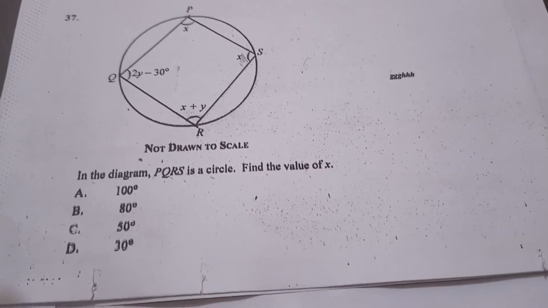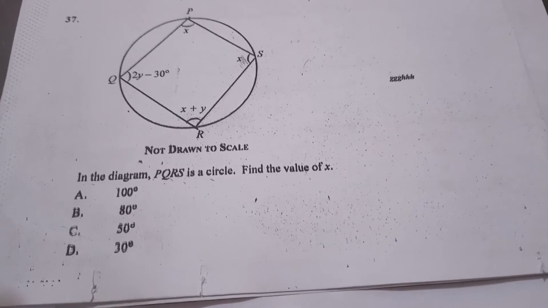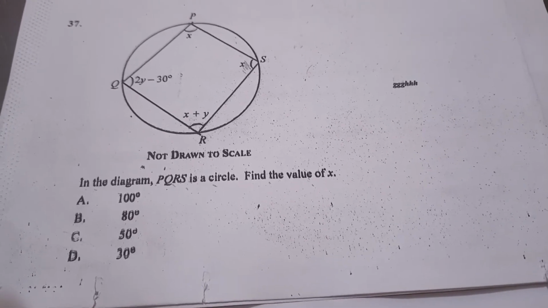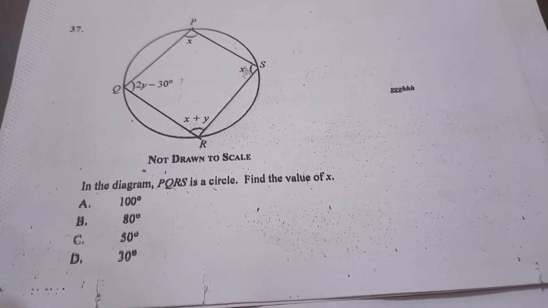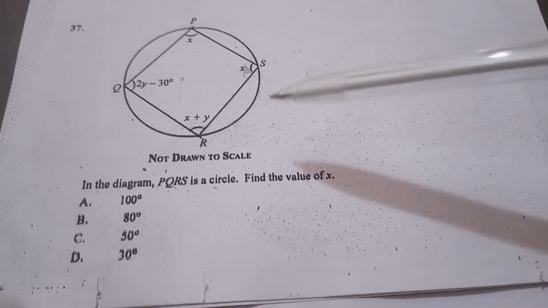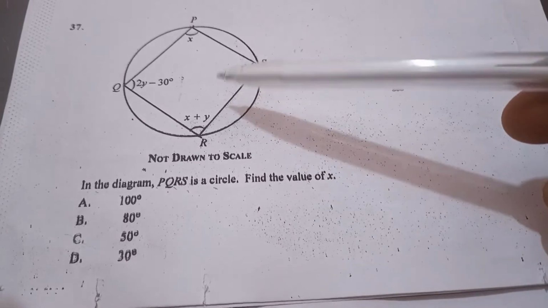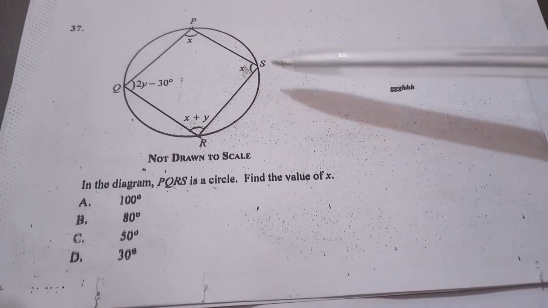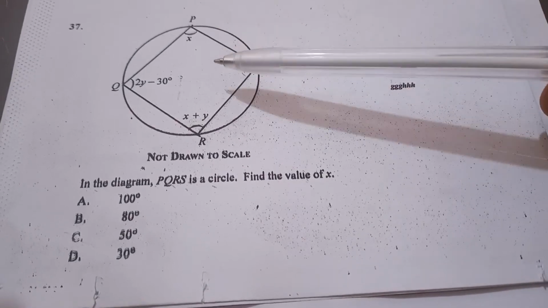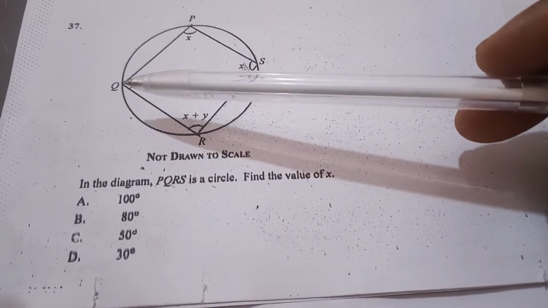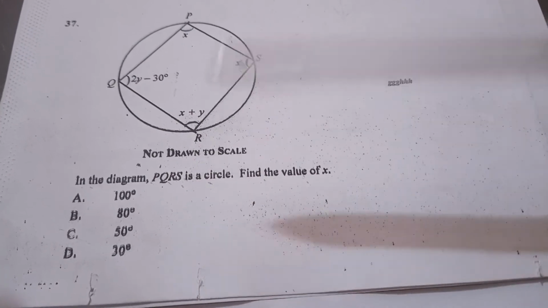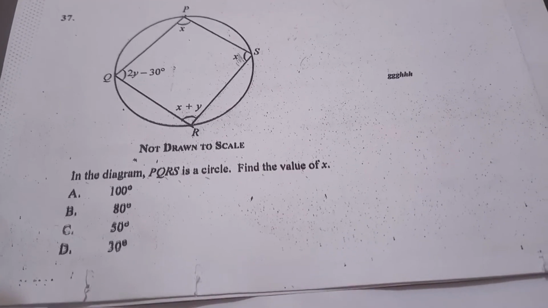We apply theorem 4, which is in the previous video, to it. That will mean that if this is a cyclic quadrilateral, which it is, then angle QPS, which is x, plus angle QRS, which is x plus y, are supplementary.